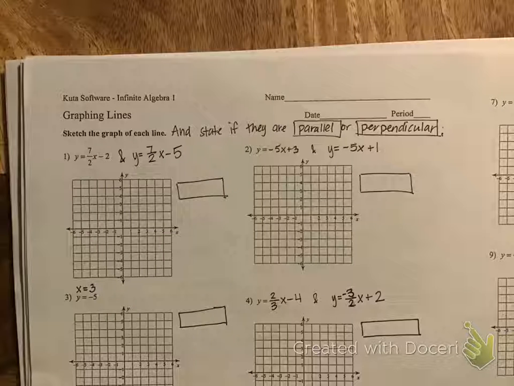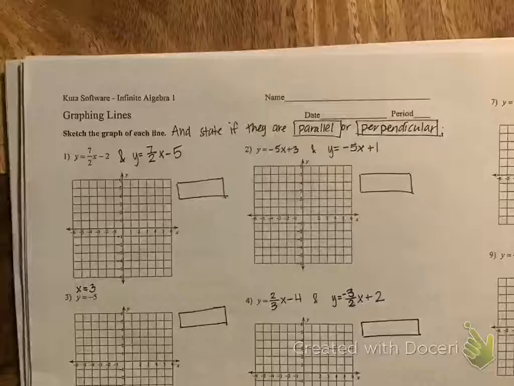Okay, so with this handout, where we're starting right here, we are looking at parallel and perpendicular lines. And you can see right there, you need to sketch the graph of each line and then state if they are parallel or perpendicular. I'm going to do a few of these with you, give you guys some practice.